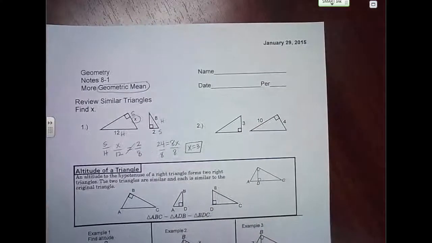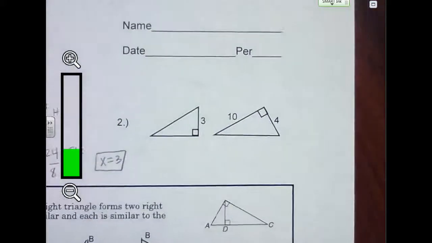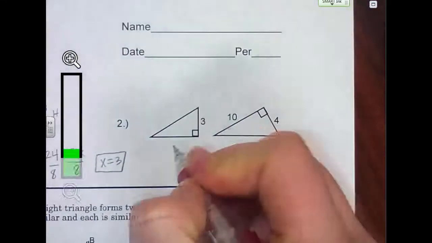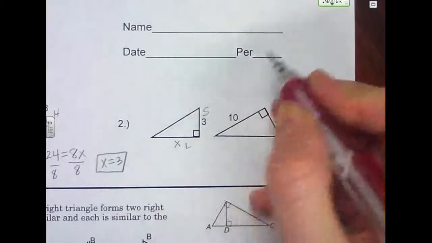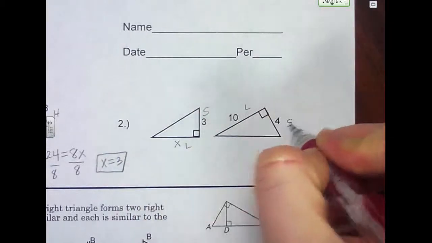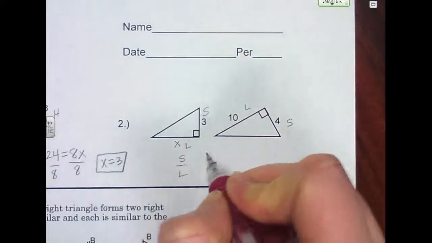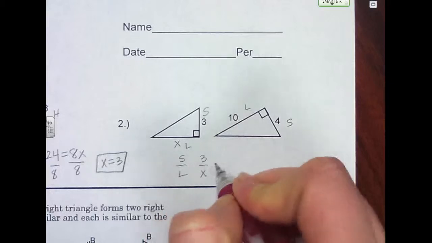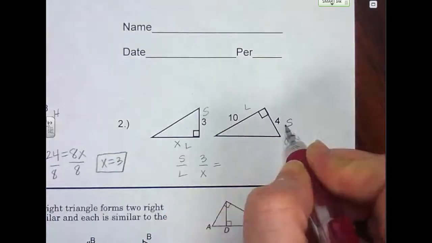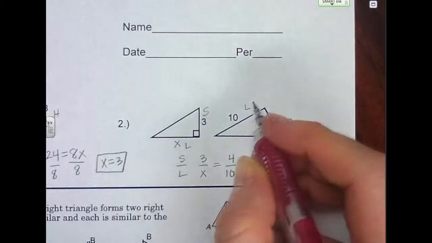On the second one, they don't give us an x, so let's call this long leg x. So we have a long leg and a short leg. We have a long leg and a short leg. So I'm going to do short over long. On this first triangle, we have 3 over x is equal to, over here I want to do the short first, 4 over 10.